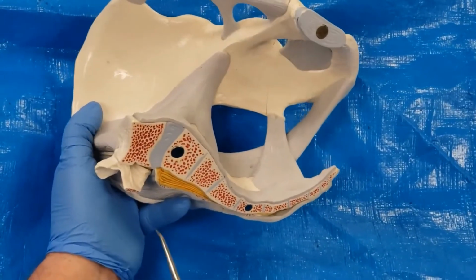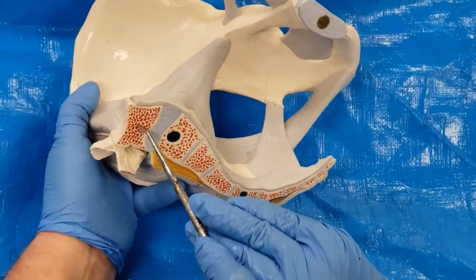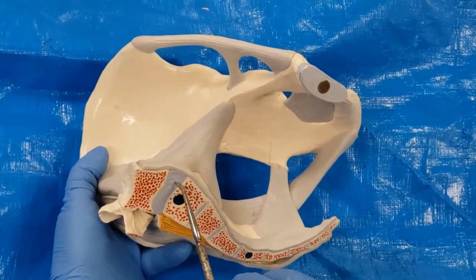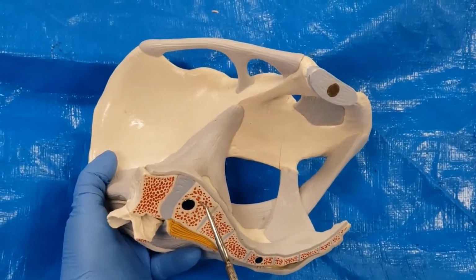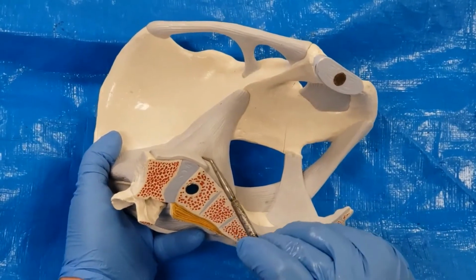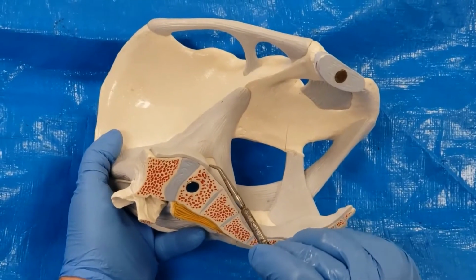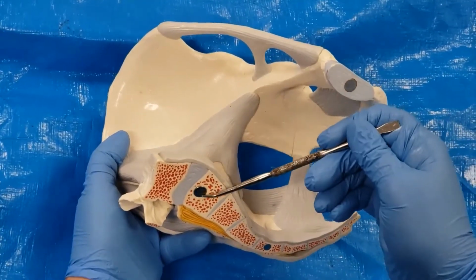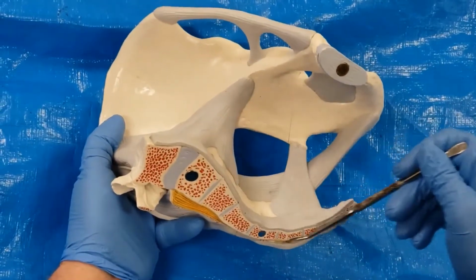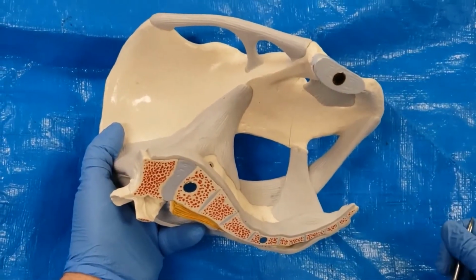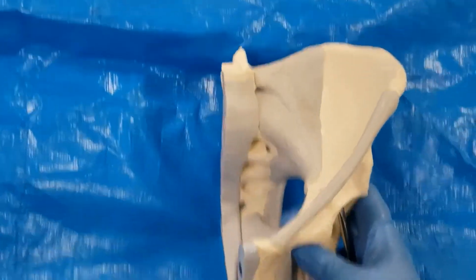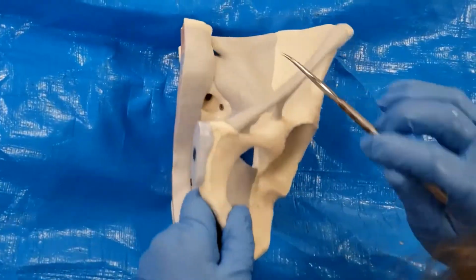On this bisection, you can see this is the L5 vertebral body. This is the disc between L5 and S1. This is the S1 vertebral body. This is the sacral promontory here. And you can see the sacrococcygeal kyphosis. That's a primary curvature.